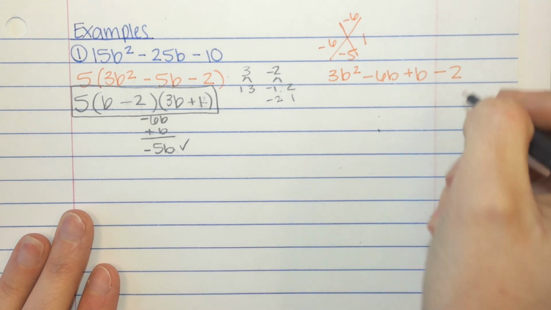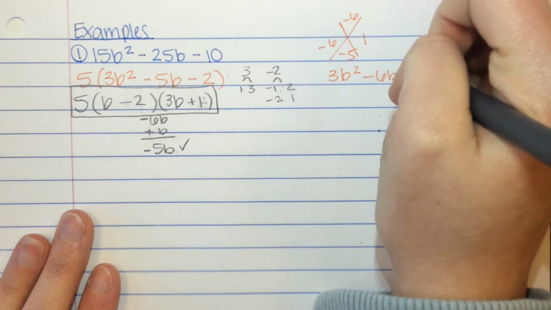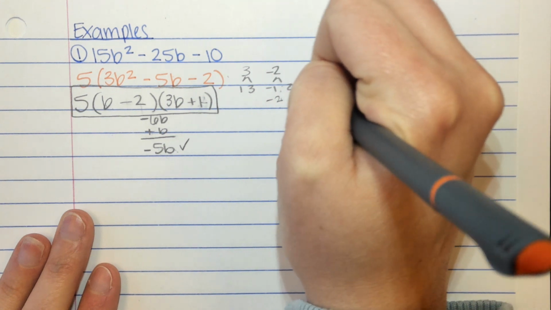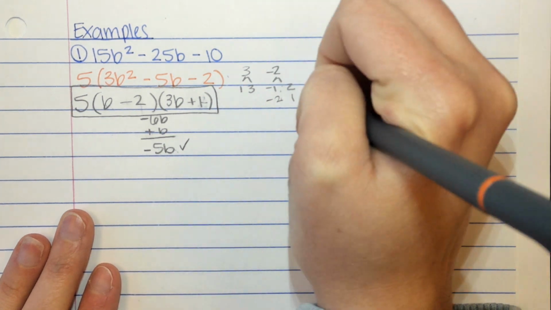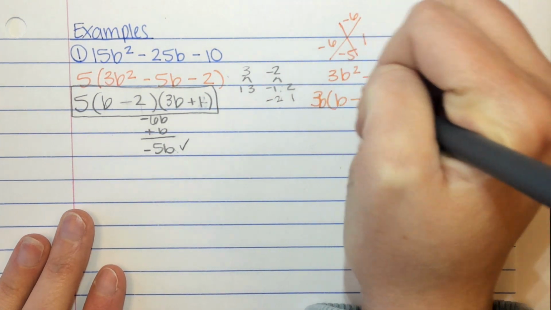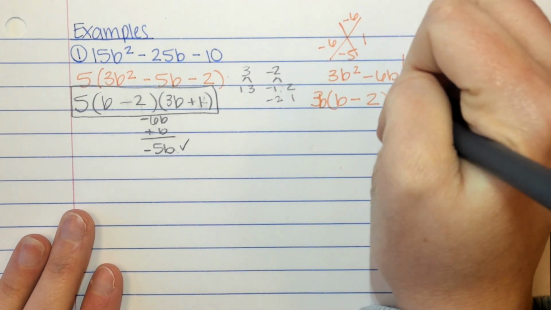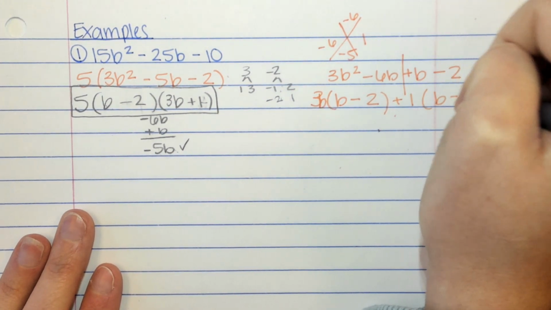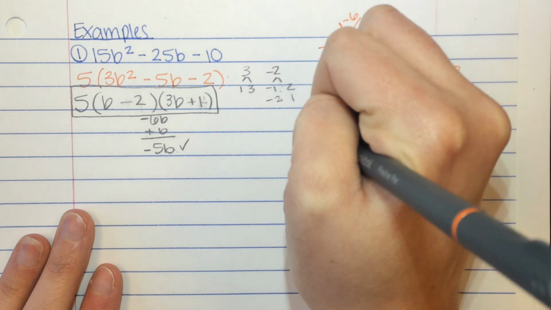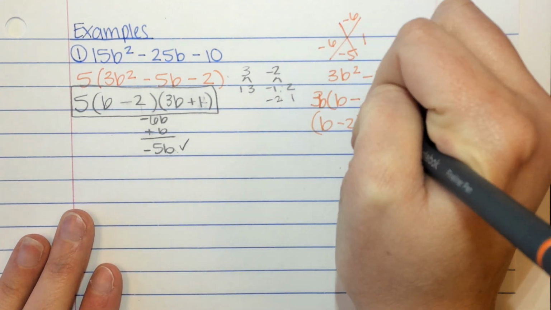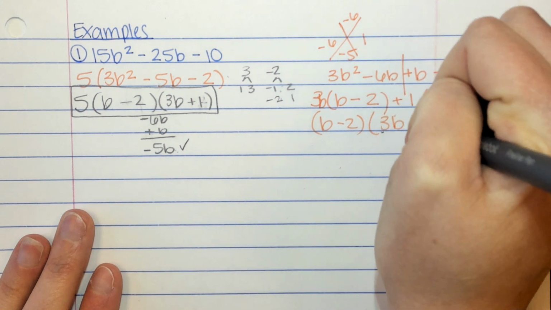And I can split it in half. My GCF here is 3, or 3b, sorry, so I'd have b minus 2. And over here I notice that this is also b minus 2, so I'm going to pull out a positive 1. So I have b minus 2. And I would have b minus 2 as my GCF, and then the leftovers are 3b plus 1.